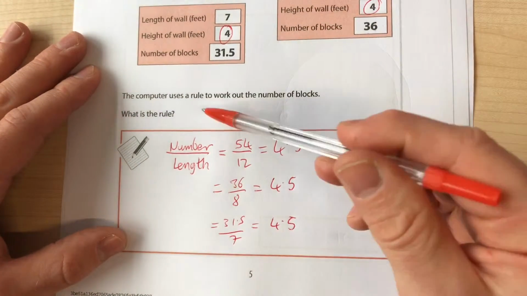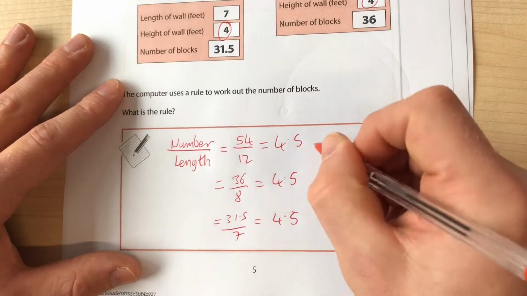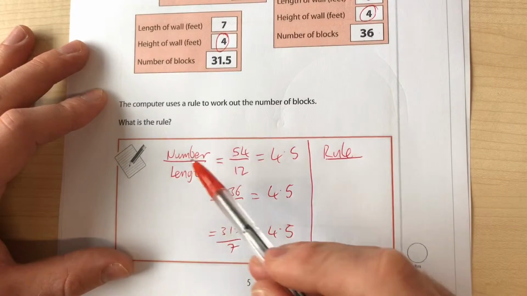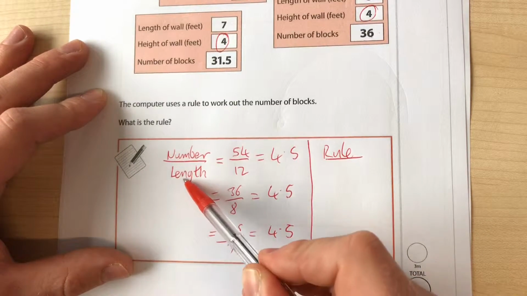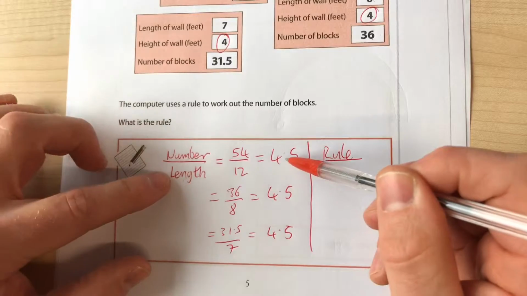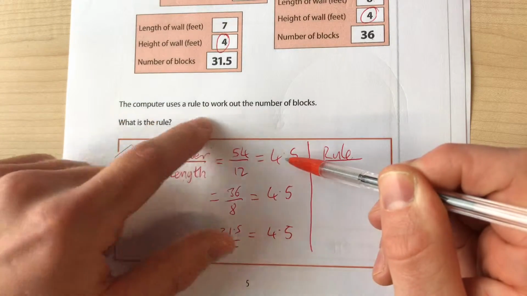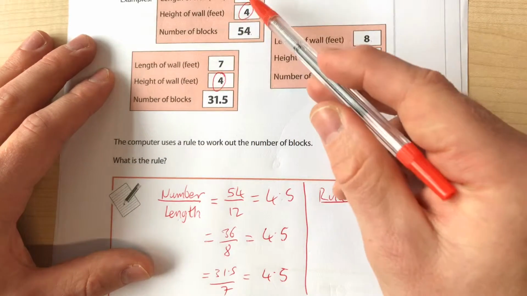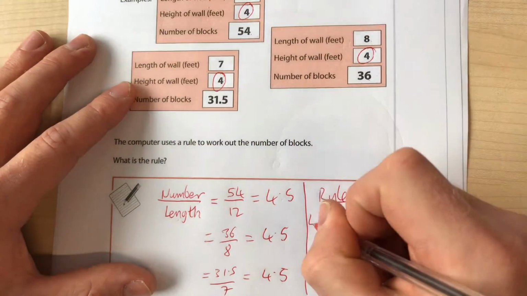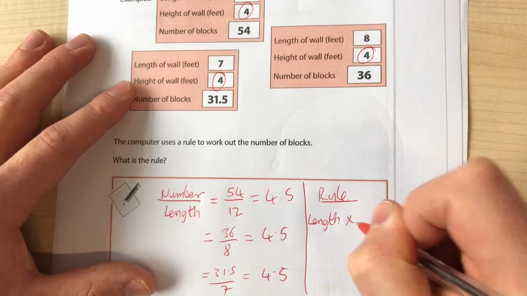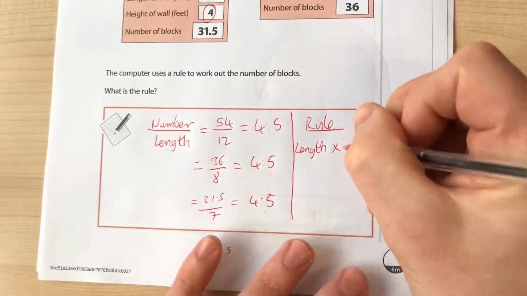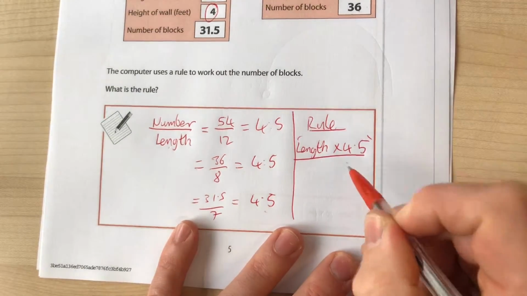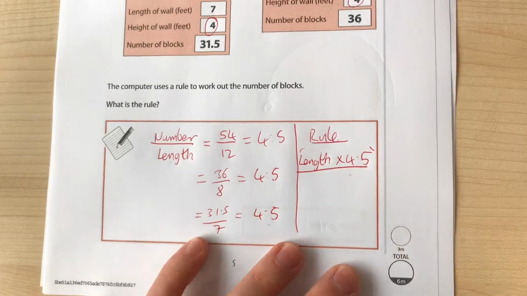So the computer uses a rule. What is a rule? Well, we still haven't answered it yet. So let's write down here what the rule is. Well, the rule is always going to be if the number of blocks divided by the length is 4.5, to find out the number of blocks, it would simply be the length of the wall. So it's the reverse of it now. The length of the wall times by our number in common, which was 4.5. And that will always give you the number of blocks needed.